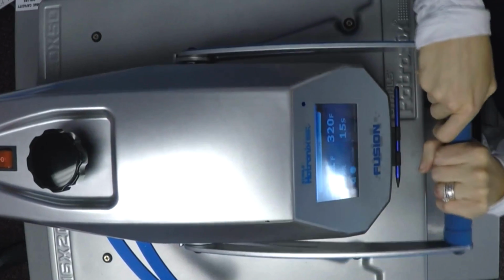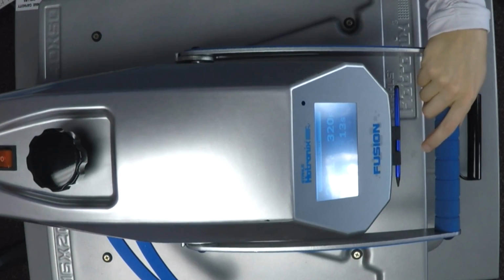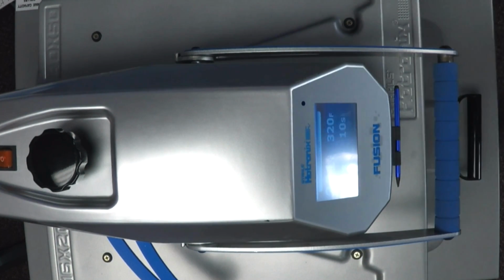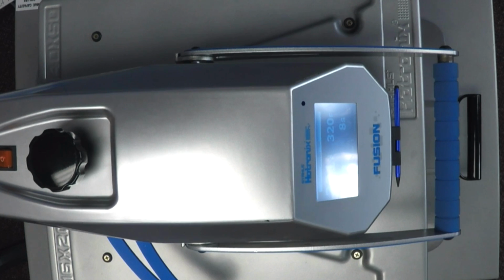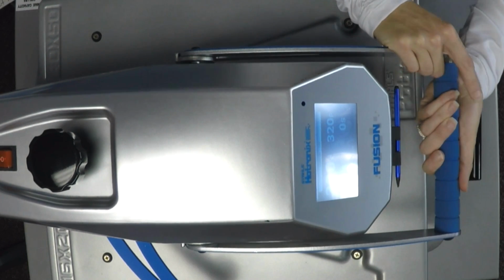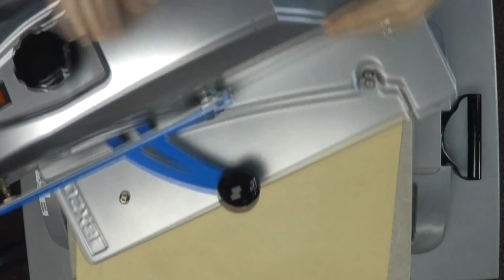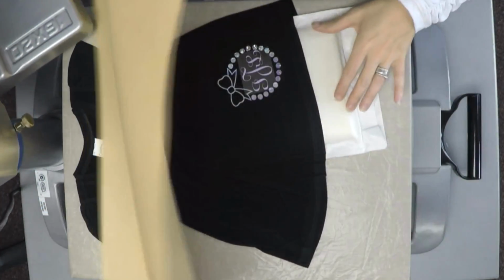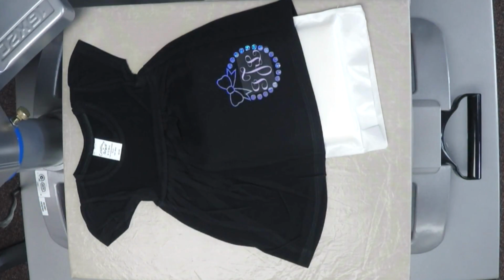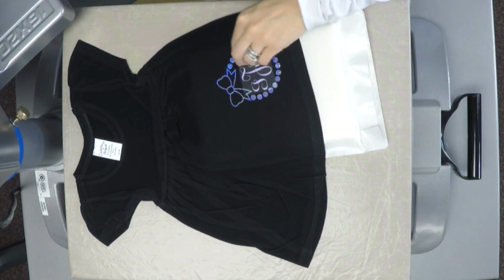And then I'll apply fashion film for its recommended application of 15 seconds. Fashion film's a hot peel, so I can peel that back immediately.